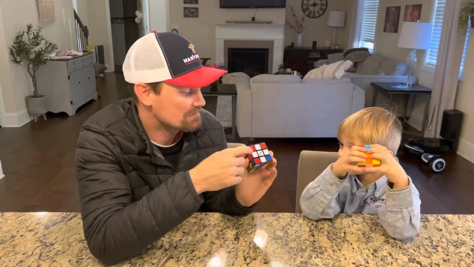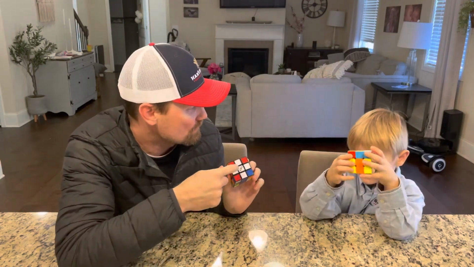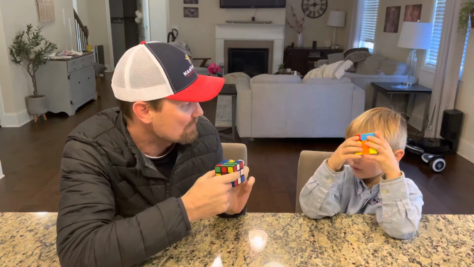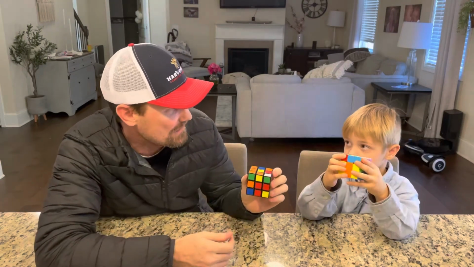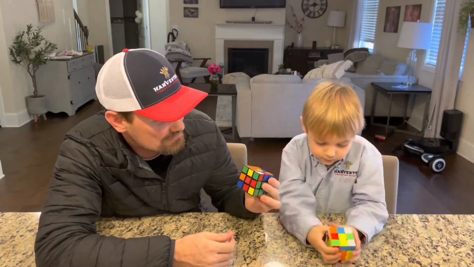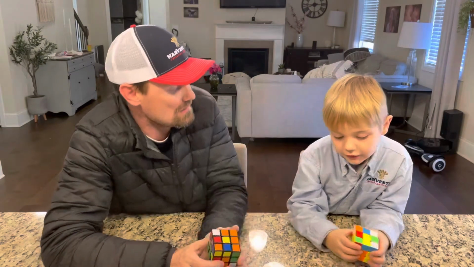Okay, so now what's this? Now that you have your white cross, this is the bottom of your cube. So this always faces down now. Once you make your white cross, this always faces down. Okay, so what's the next step?